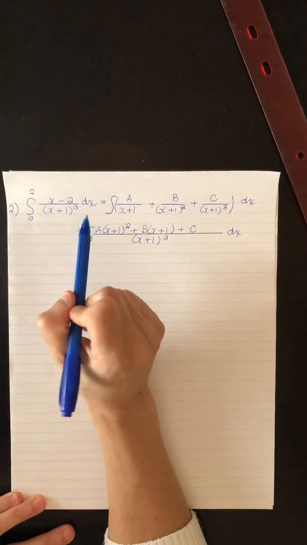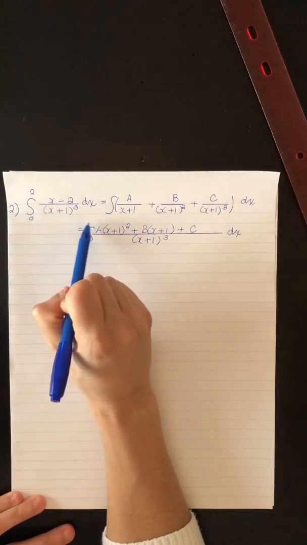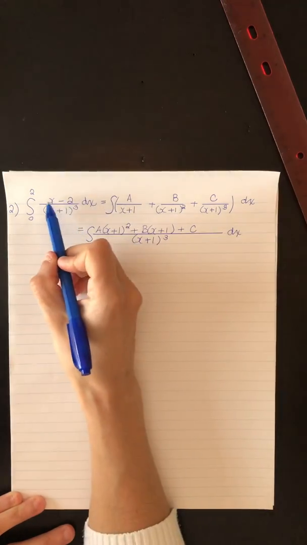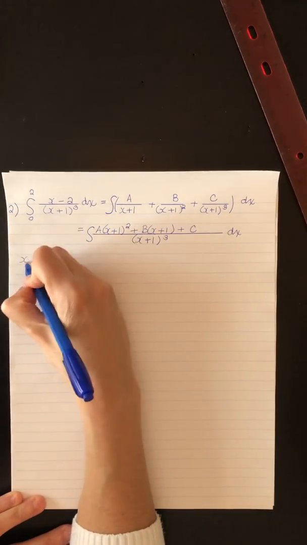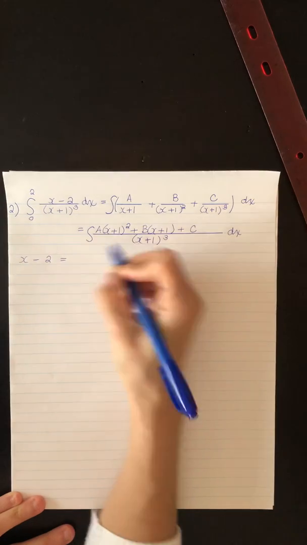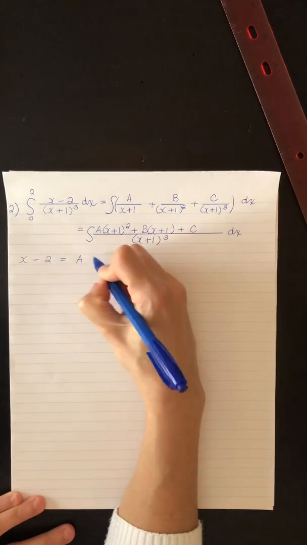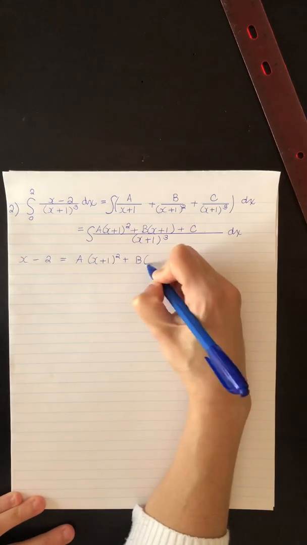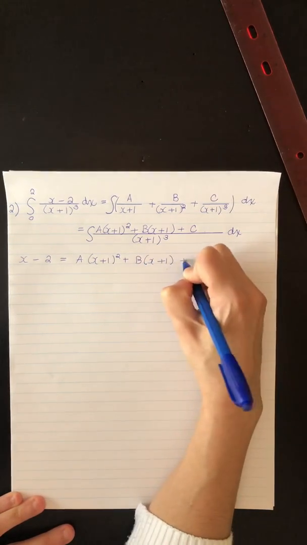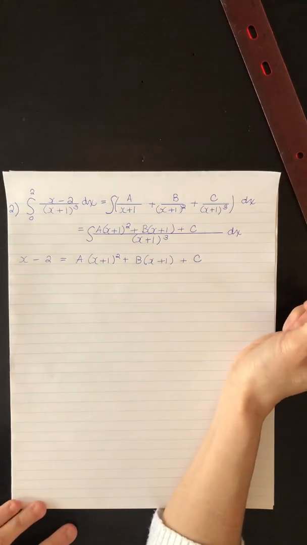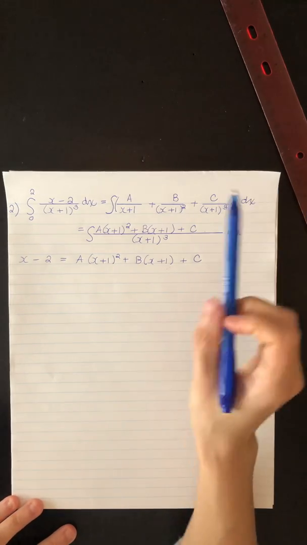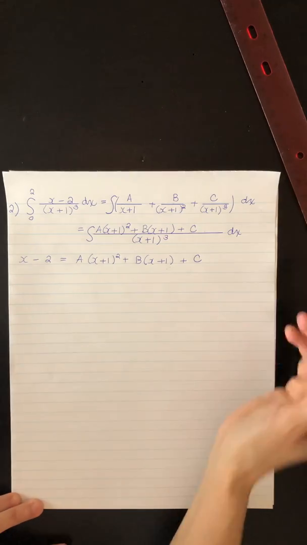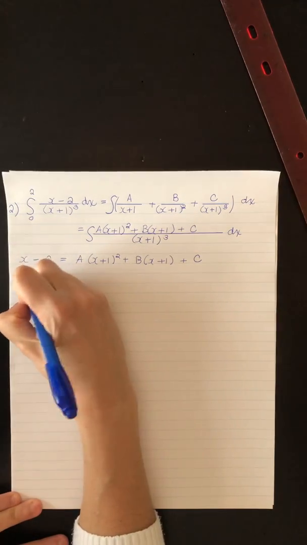This means that our original fraction is equal to this one, and further, our original numerator, which is x minus 2, is equal to this numerator here. What roots can we use? Well, there is only one root possible, and it is x equals -1, so we begin with that.